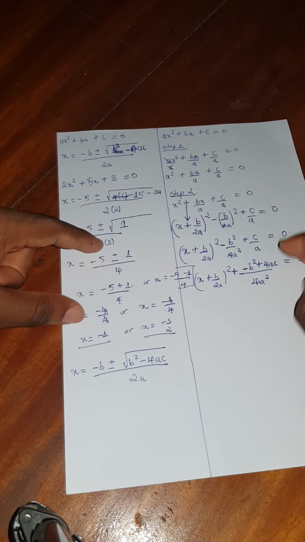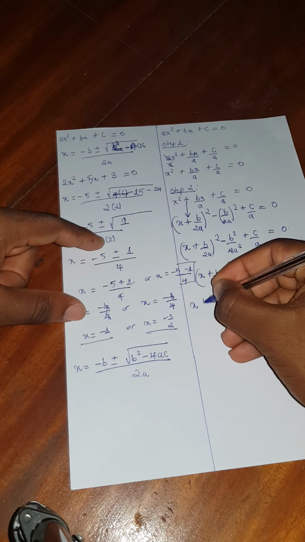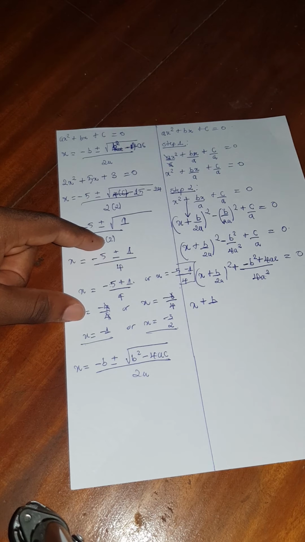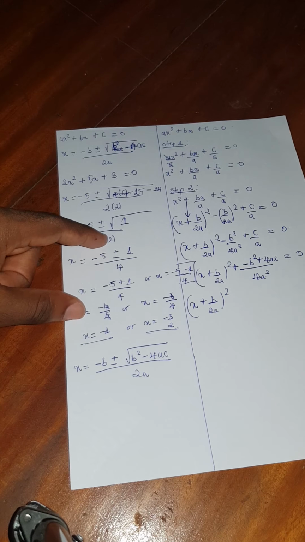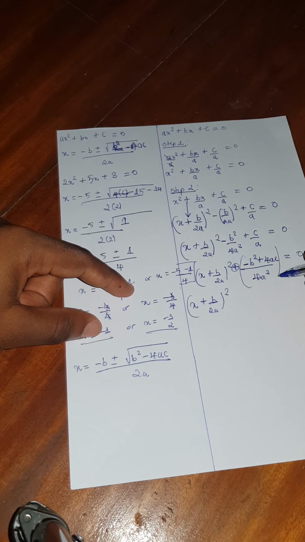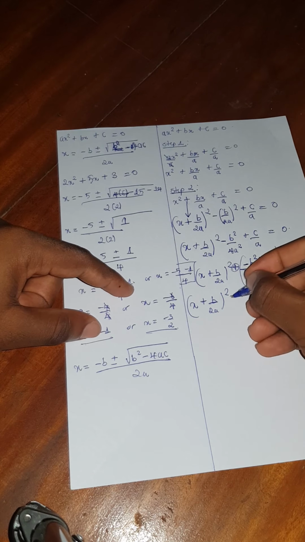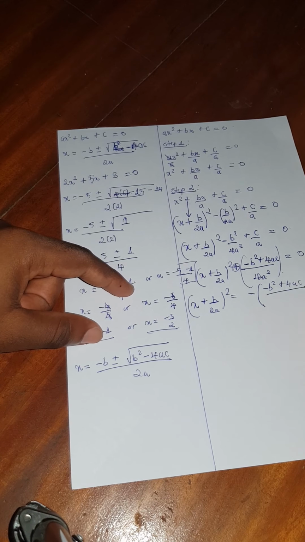So we have 0 here. We bring it to the other side, we're going to have x plus b all over 2a, all squared. When I bring it to the other side, this one was positive here, I maintain all here, so I'm going to change it to negative. It gives me negative into negative b squared plus 4ac all over 4a squared.